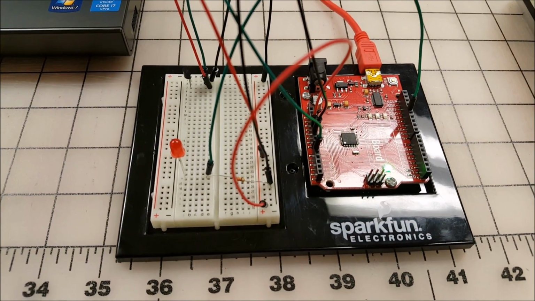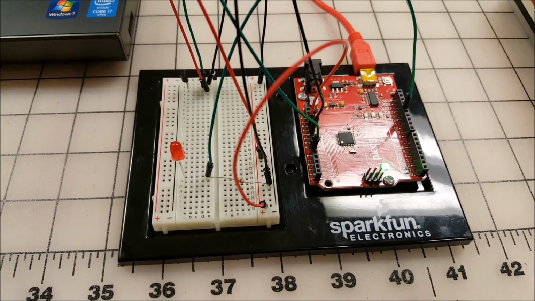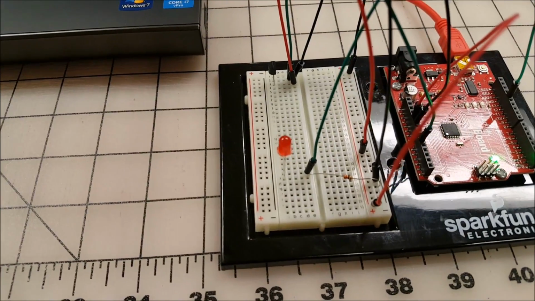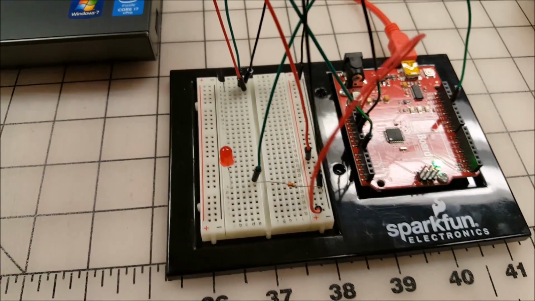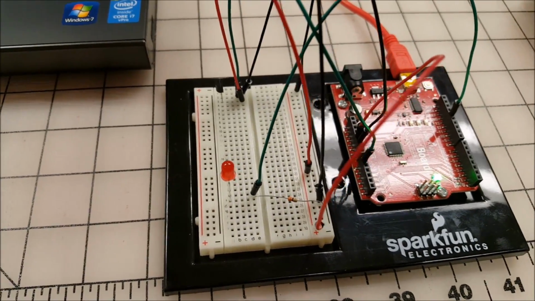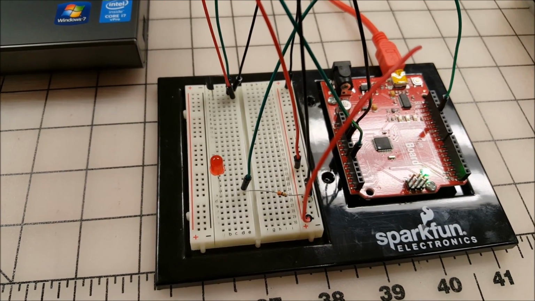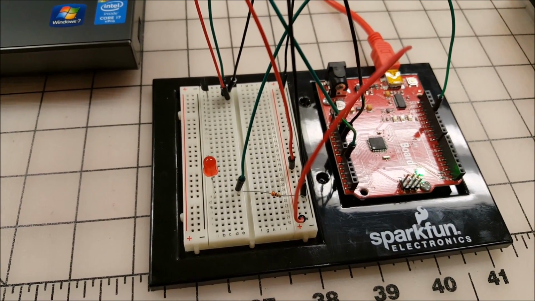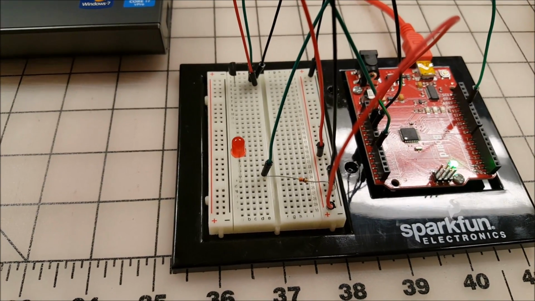Okay, this is objective 1 of the midterm. We're using the temperature sensor there to turn on and off the LED. So the temperature in the room right now is about 68 or so, 68 and a half. So as you can see, the LED is off.